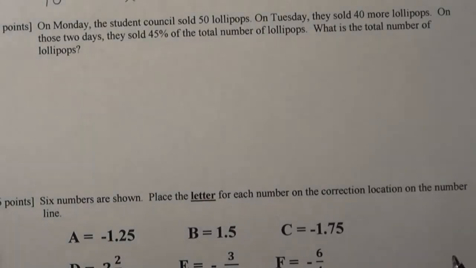Here it is. Number 5 says, on Monday, the student council sold 50 lollipops. Congratulations. On Tuesday, they sold 40 more lollipops. On those 2 days, they sold 45% of the total number of lollipops. What is the total number of lollipops? Well, that's an excellent question.